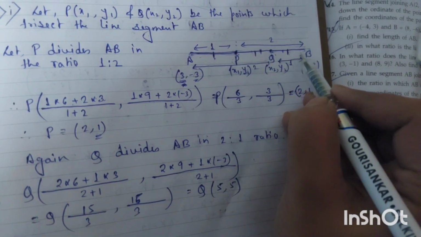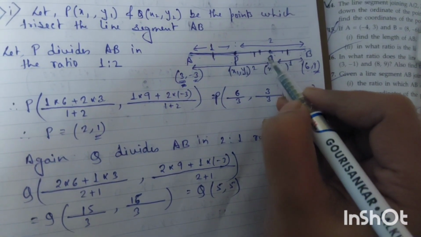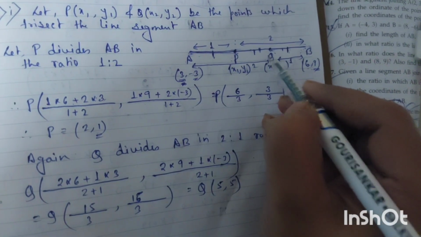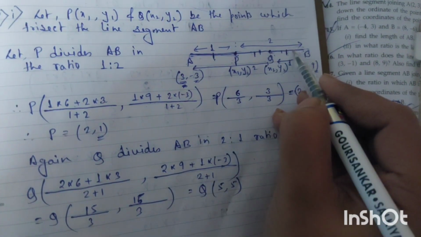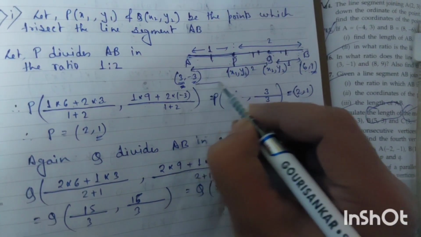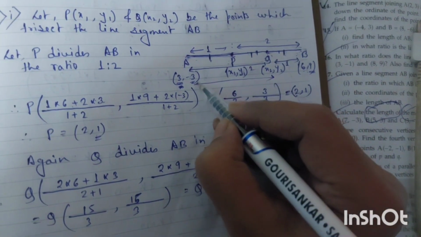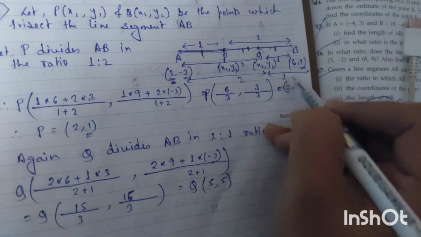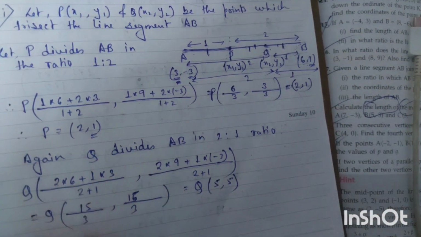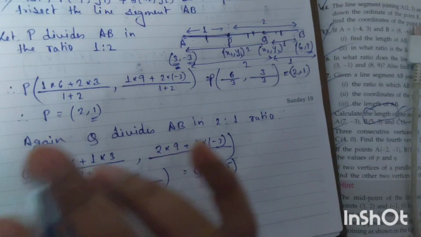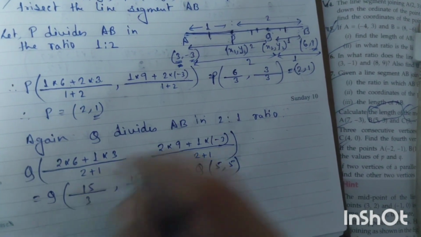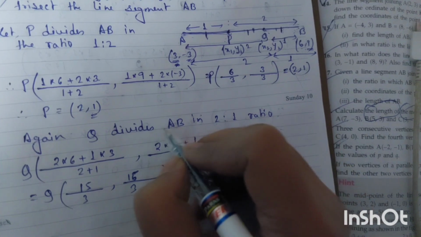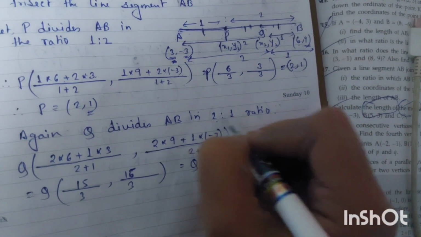So in this way you can find the coordinates of Q, or you can apply this method, because this point Q divides AB in the ratio 2:1, because this portion from A to Q is 2 and this portion is 1. So which one is convenient to you? Use that formula. I am using the formula for the line segment divided in the ratio 2:1.